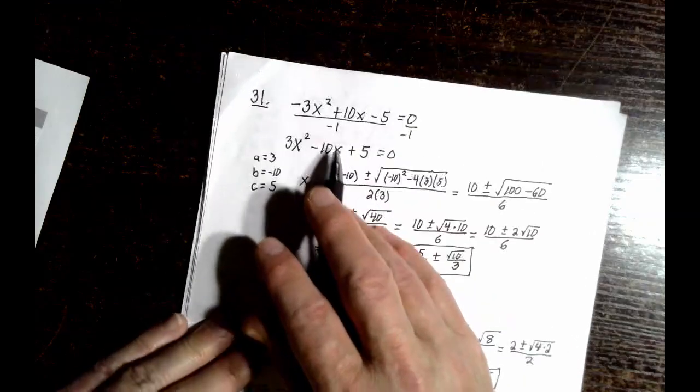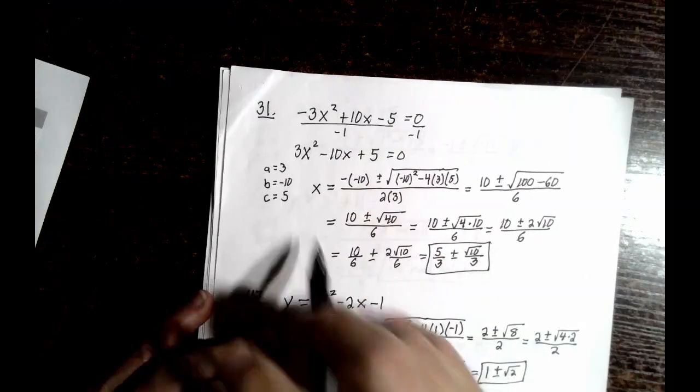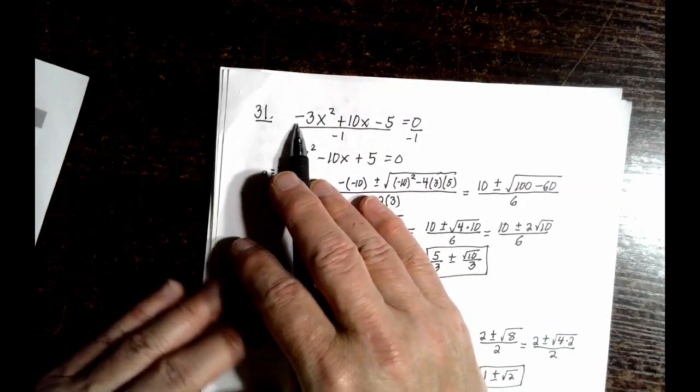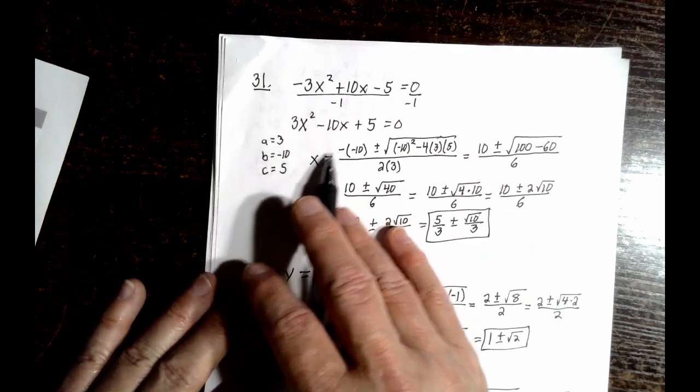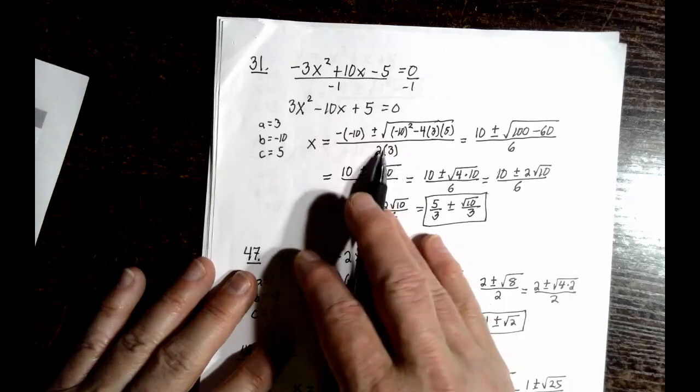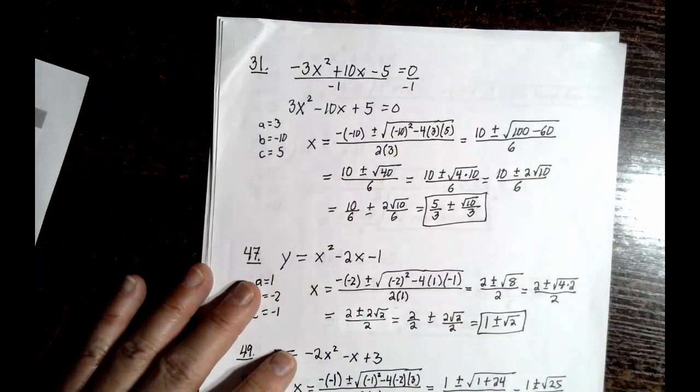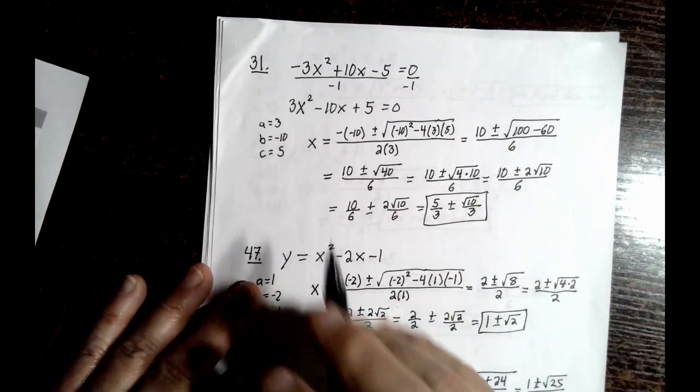And this one, I don't like using a negative sign for my a, so I typically multiply or divide by negative 1 to make my a positive. That way my denominator is a positive number. But that's just my own preference. You don't have to do that.